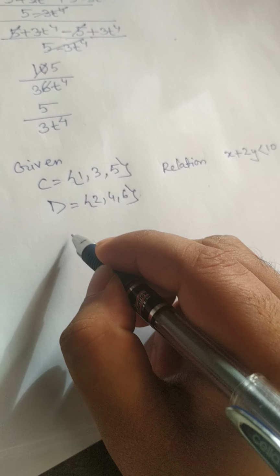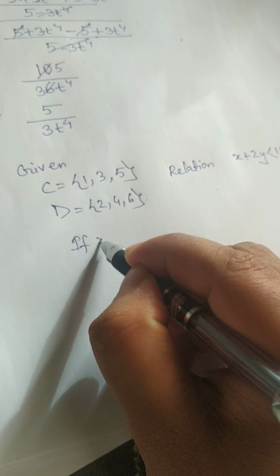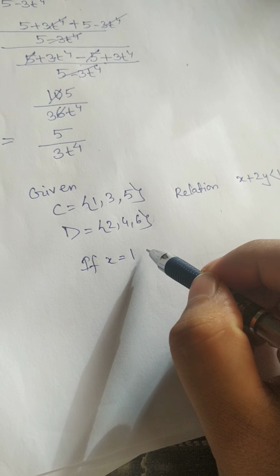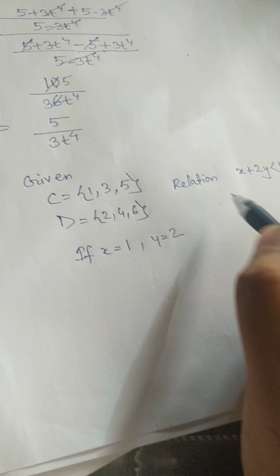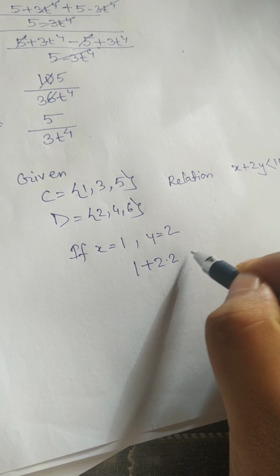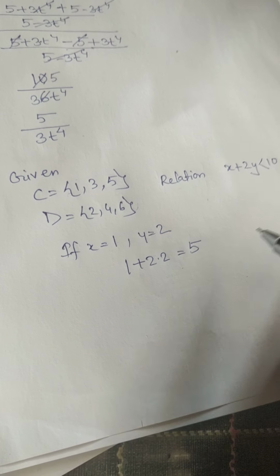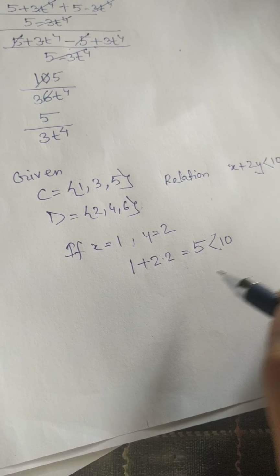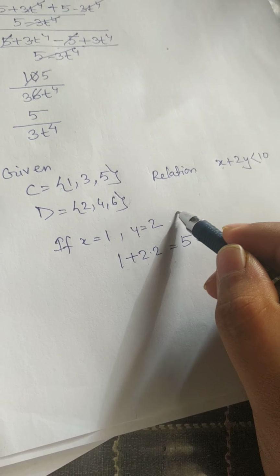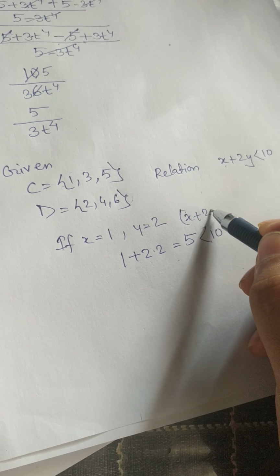So let's say if x equals to 1 and y equals to 2, so what does the relation stand? 1 plus 2 into 2 equals to 5, which is less than 10, right? From here I am using this relation x plus 2y.